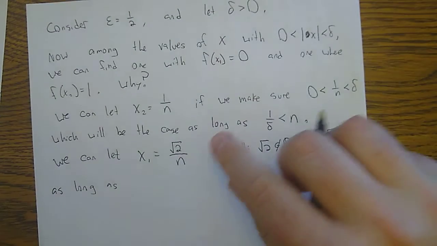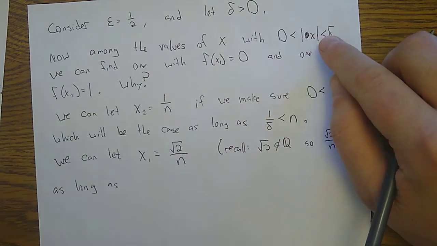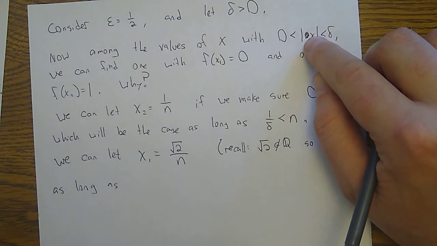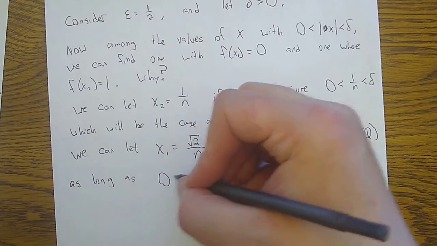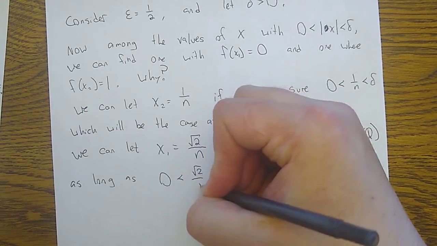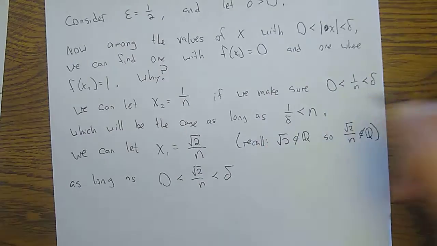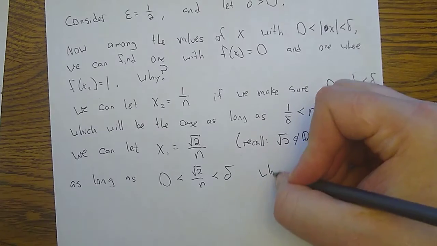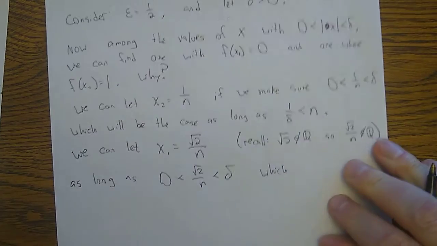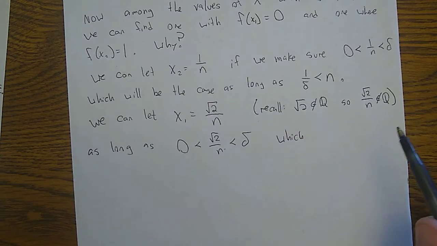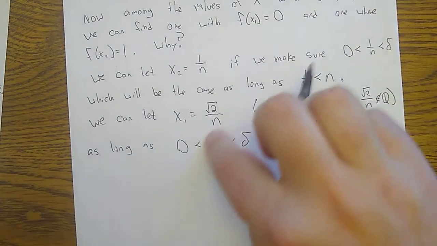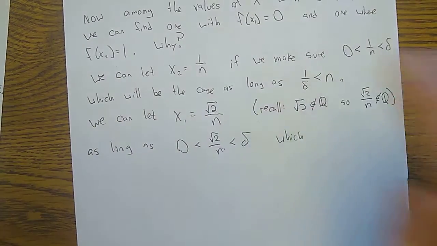I called it an interval, but I'm referring to this. So I should plug x in here and make sure that it's true. So 0 less than root 2 over n less than delta. And again, I'm going to say something similar here. This is a positive number, so it's always greater than 0. And to make this less than delta, I can just solve it for n.